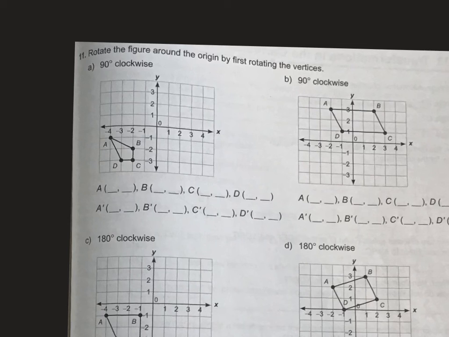So we've got our A is at -4 and -1. And so it's kind of coming like this. So 90 degrees clockwise is a quarter turn following the clock. So the clock is actually, from here, going to keep going up to the top all the way around. So I'm going to move this up this way.